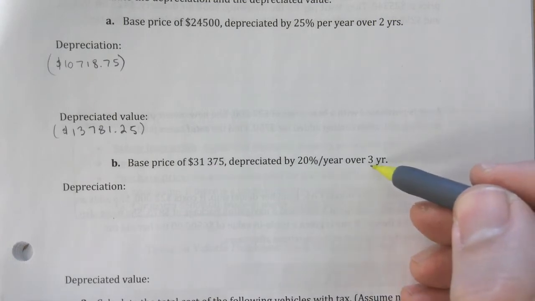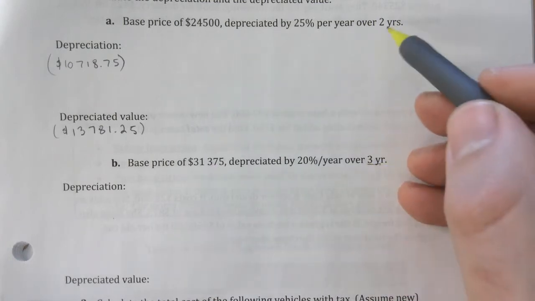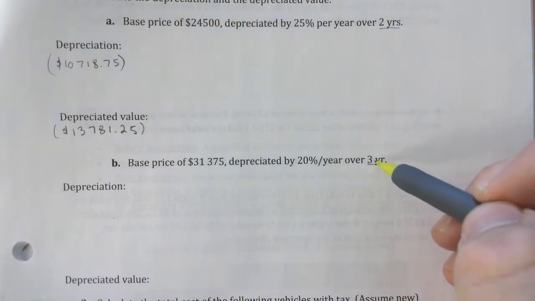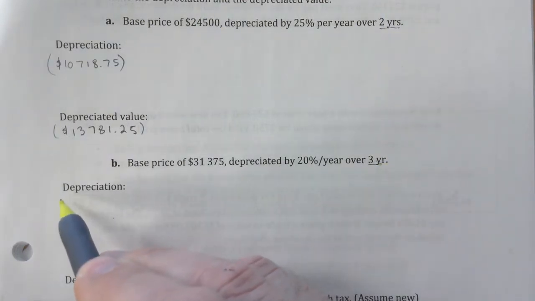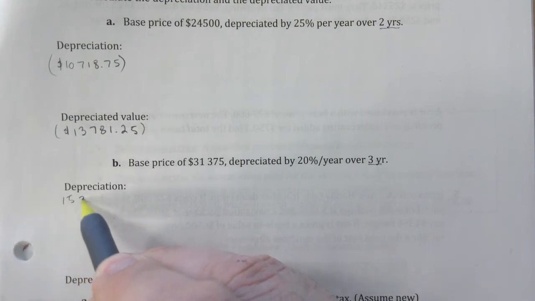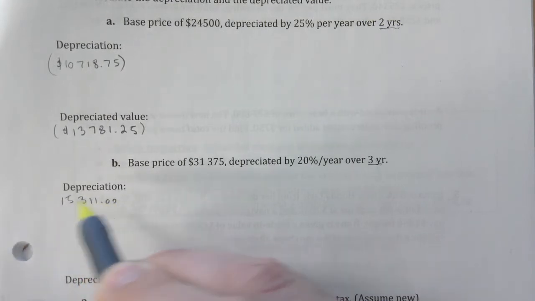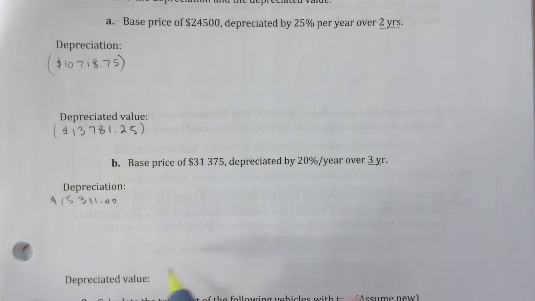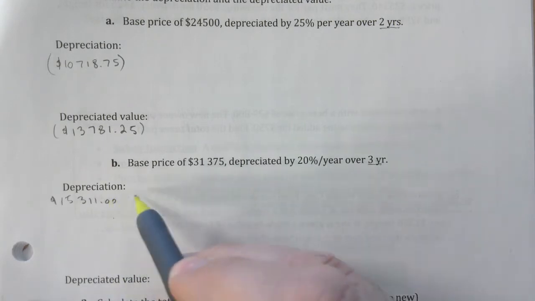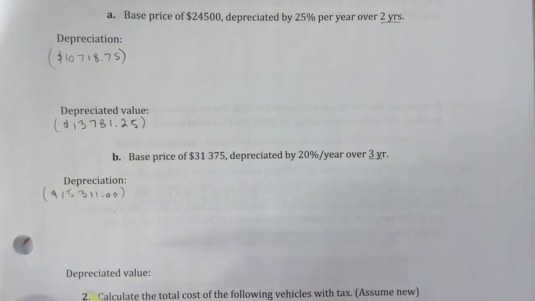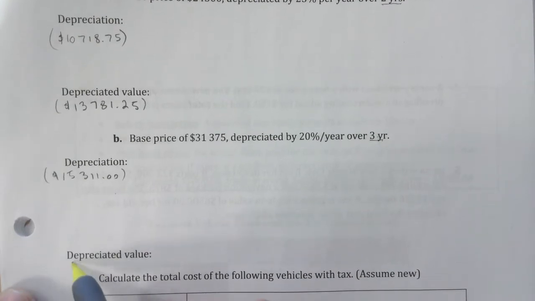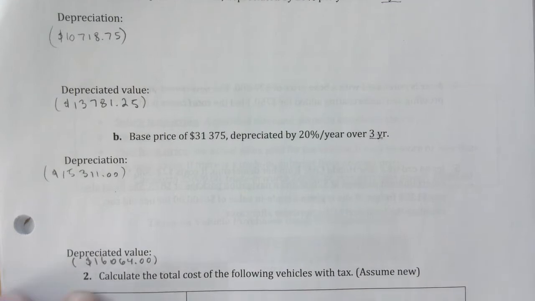Same thing with B. This is a 3-year process. The first one was only a 2-year, so this needs a little bit more room, just so you know. So this is 15,311. That should be the total after 3 years that you've lost. Putting that in brackets. The depreciated value would be 16,064. That's it. 16,064 on the nose there.